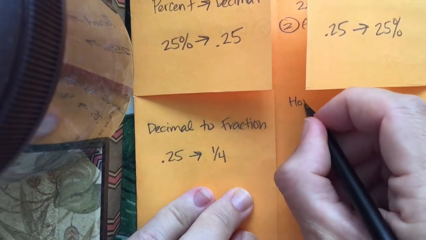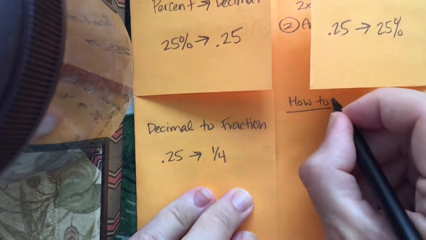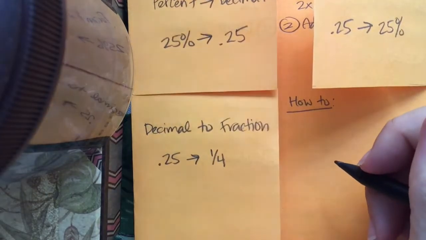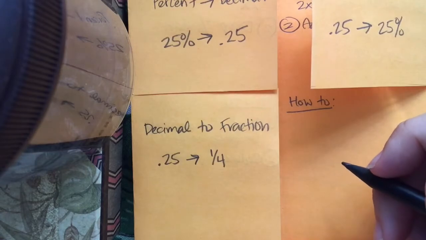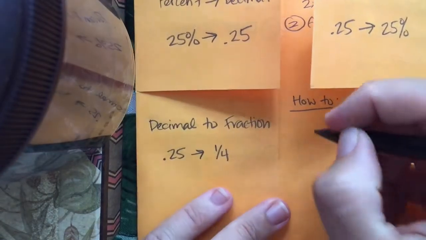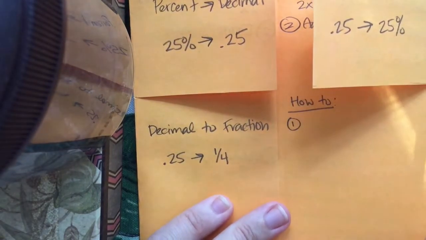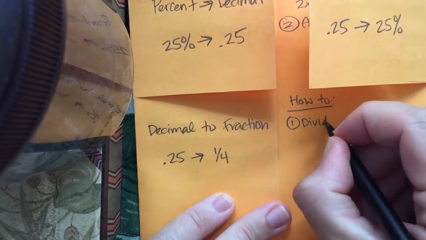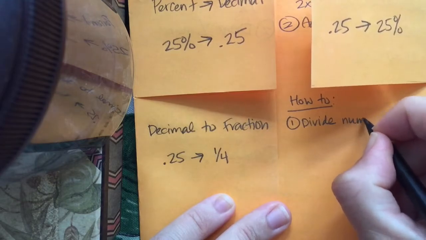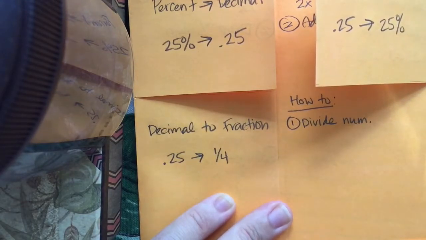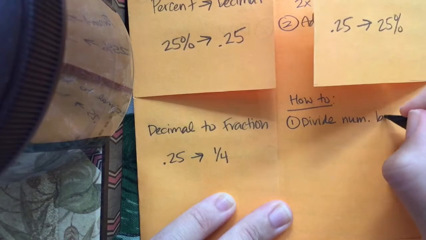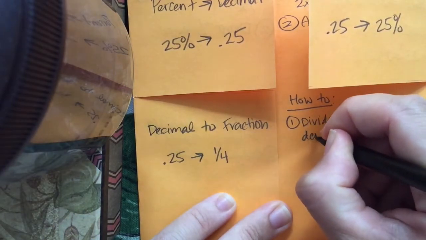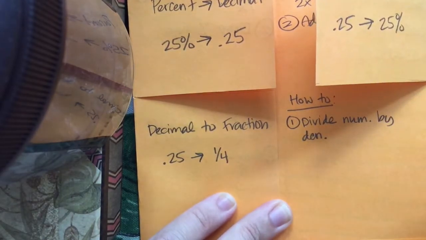So how to? For fraction to a decimal, there's only one step. Step 1, we are going to divide the numerator, I'm just going to abbreviate and put num, by the denominator. It's that easy.